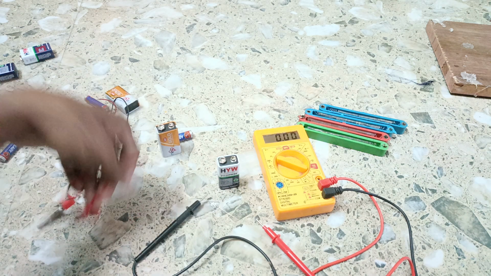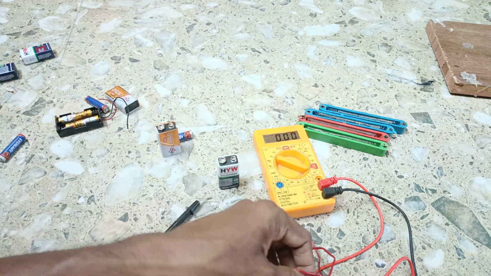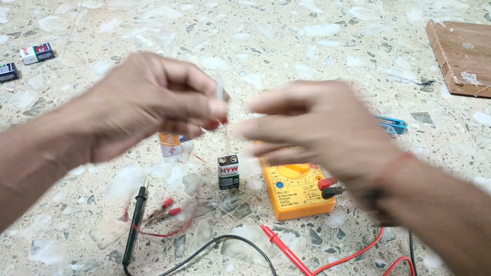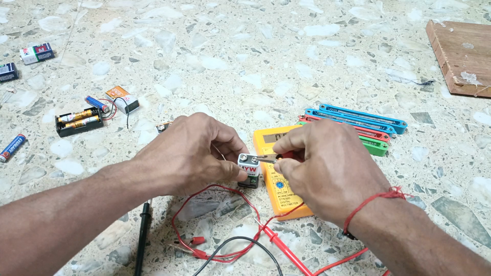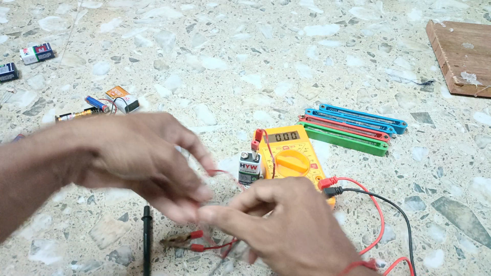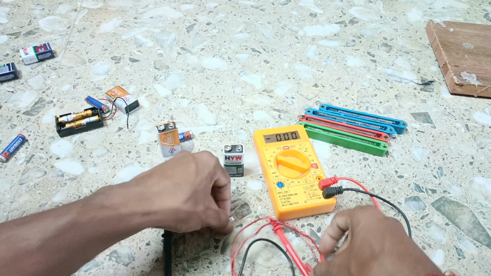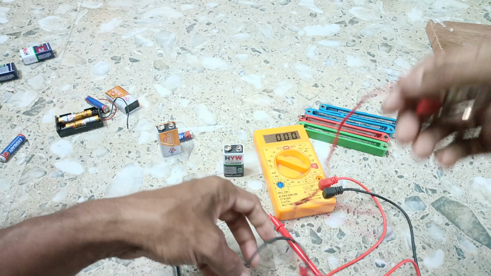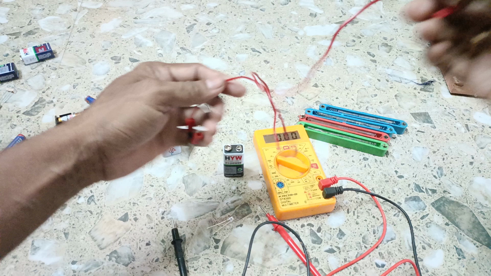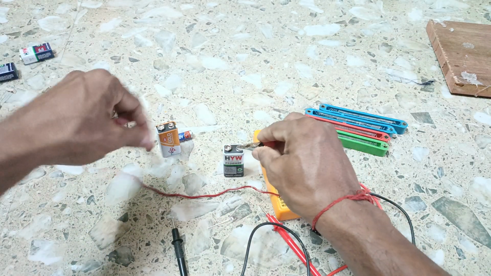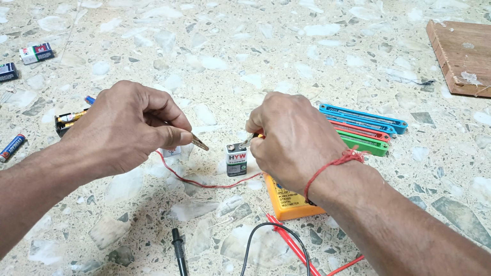We have checked this wire also, that it is in perfect condition, and you will see whether it is working or not. You can see here that we are putting this on the positive terminal of the cell, right?